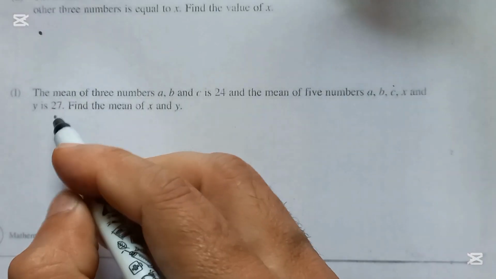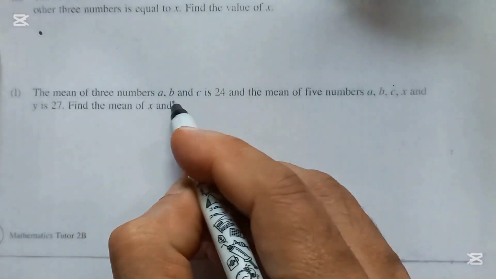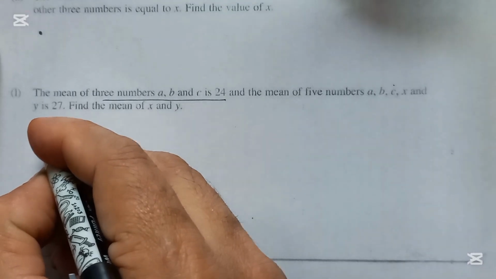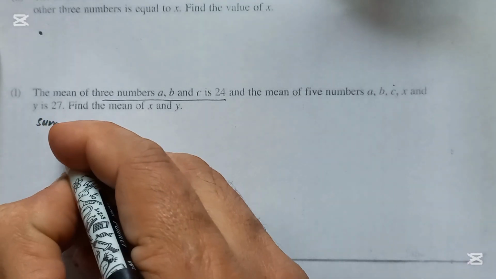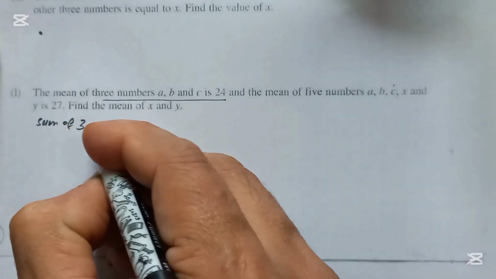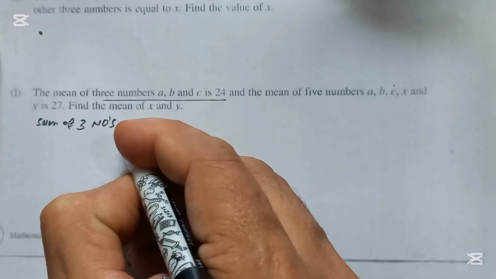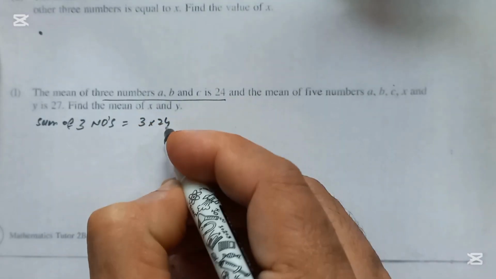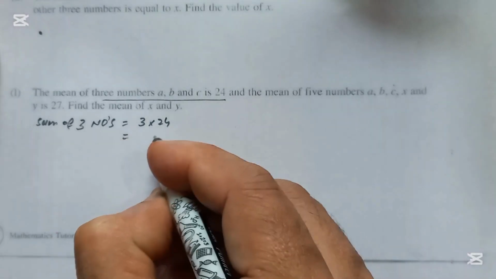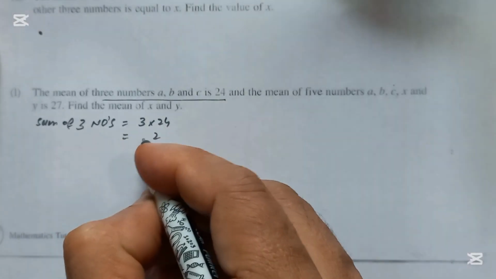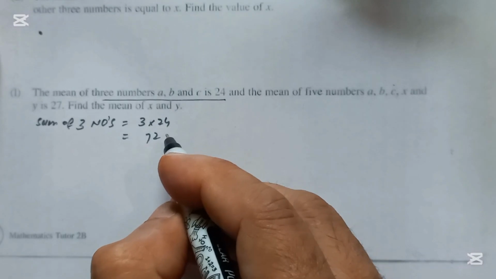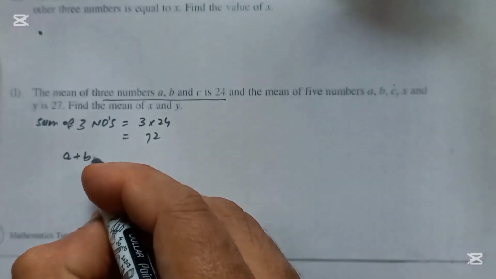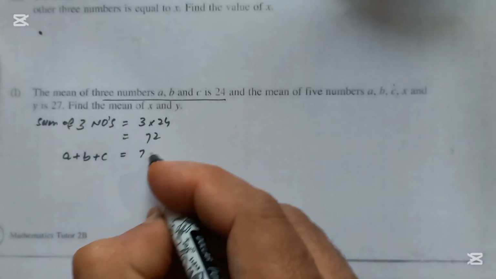The statement of the question is the mean of the three numbers a, b, c is 24. So we can find the sum of the three numbers by multiplying 3 with 24. That will be equal to 3 fours are 12, 3 twos are 6 and 7. These three numbers are a plus b plus c. So a plus b plus c should be equal to 72.